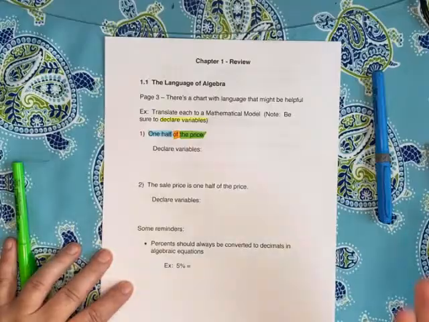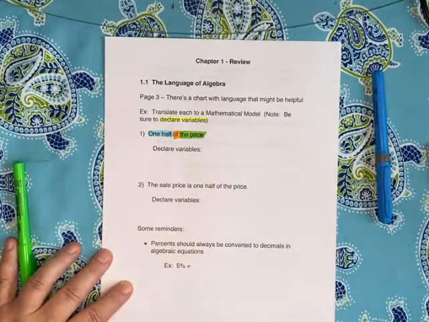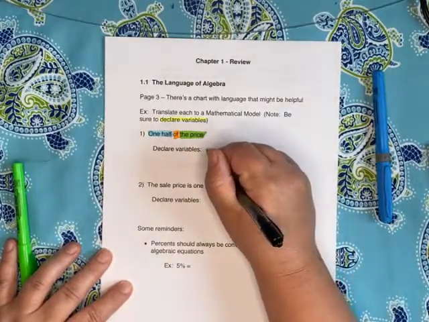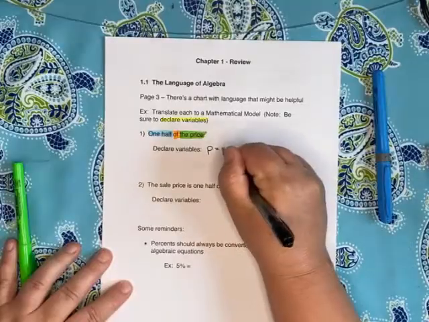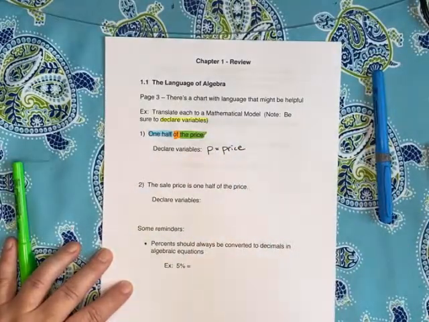Now, a lot of people like to use X. Given that this class is your transition, this is your refresher in algebra, going a little deeper in algebra, and then moving on towards a lot more algebra, I'm going to encourage you to step away from the use of X. Feel free to use X if you just love X, but for example, P is the price is nice because I'll remember P is the price.